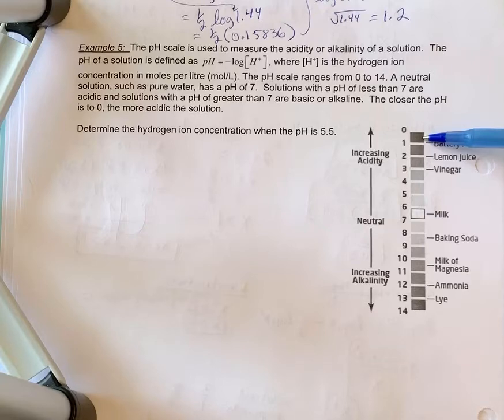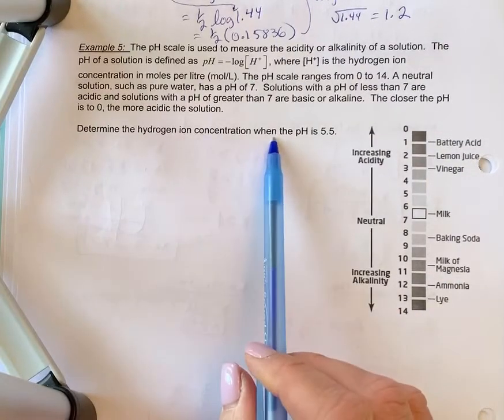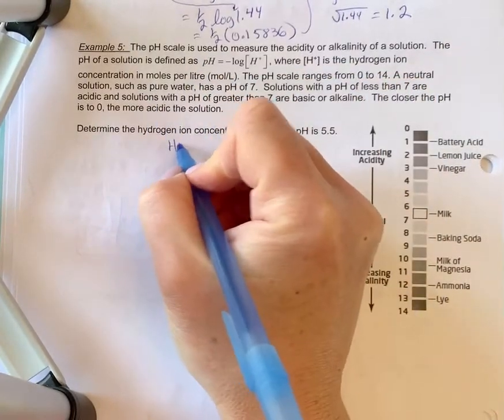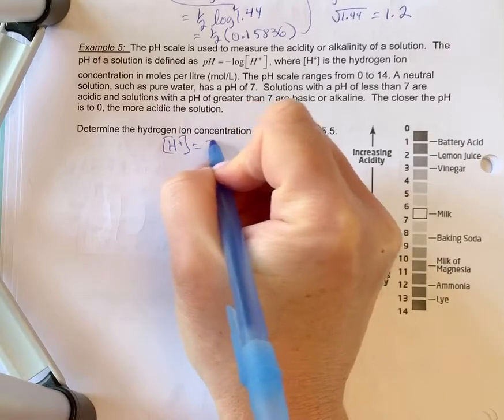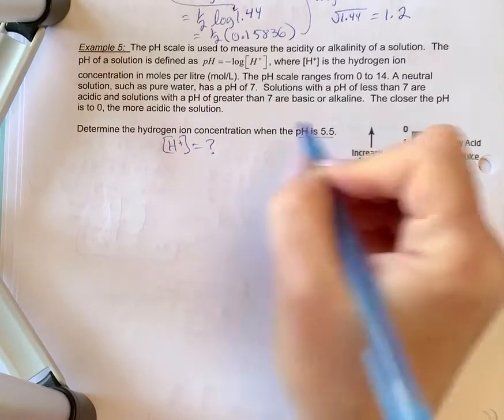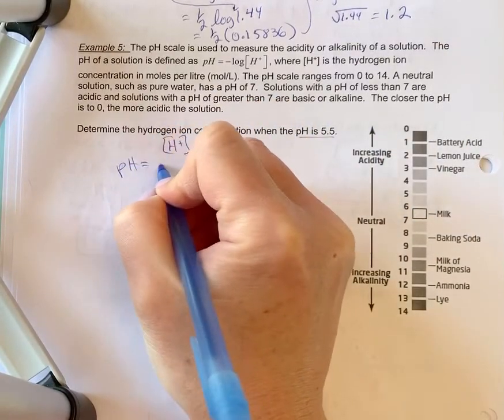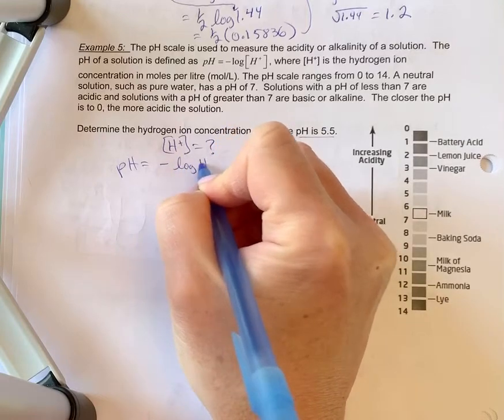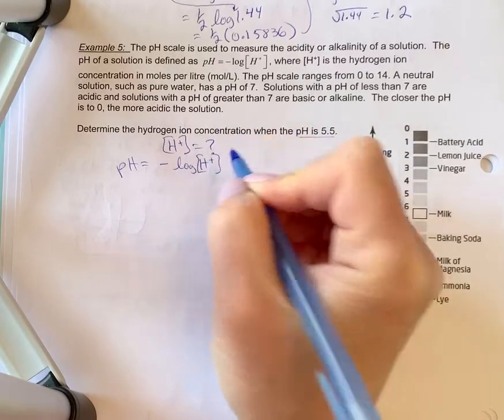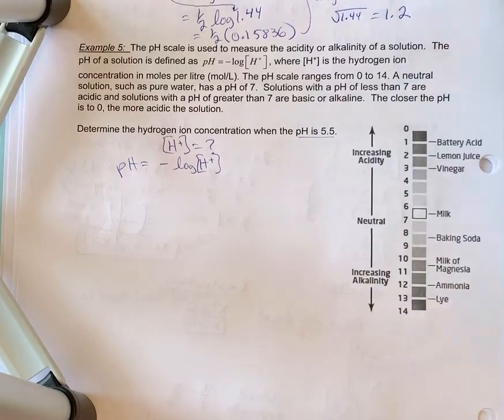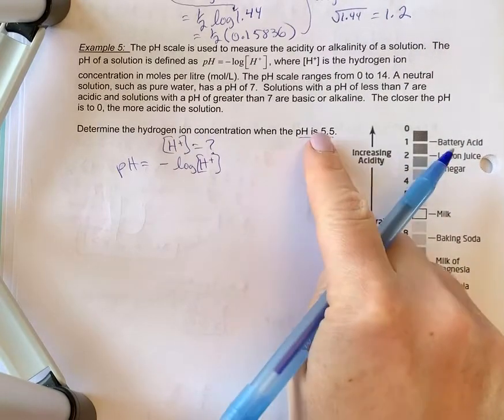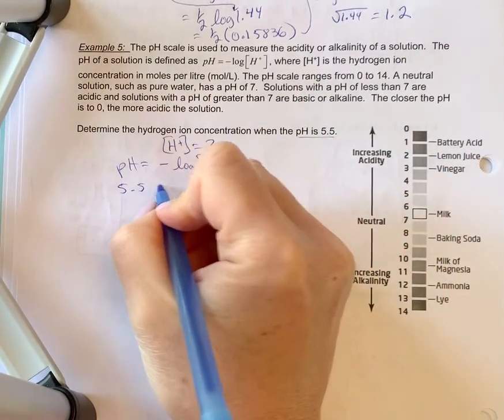In math, I just want to know, how do I use this logarithm equation to solve what I'm looking for? So determine the hydrogen ion concentration. You're looking for this variable here, given the pH. So we're going to write our formula down, and you're going to have to plug in the numbers that you know. We're given the pH, so we put 5.5 equals here.